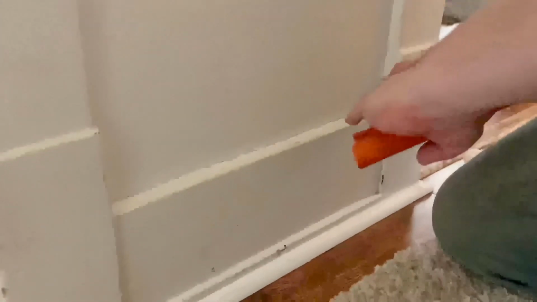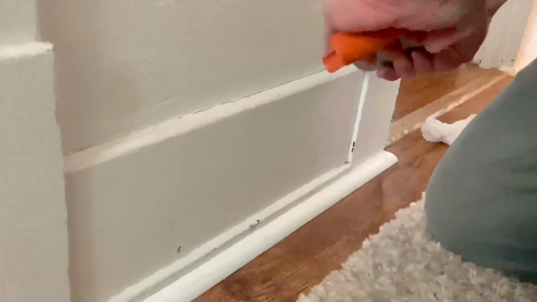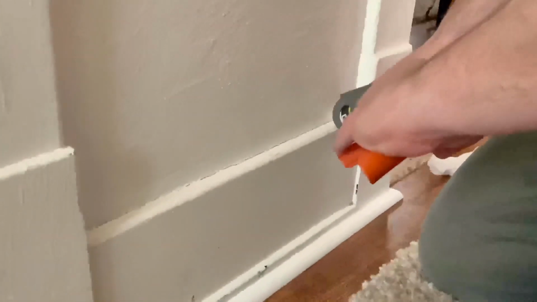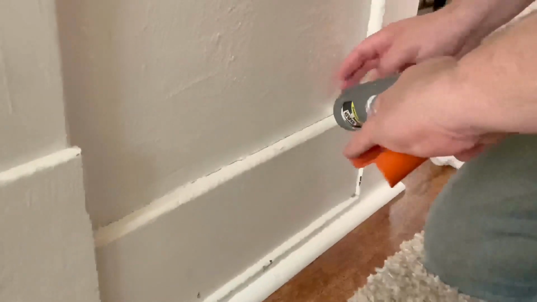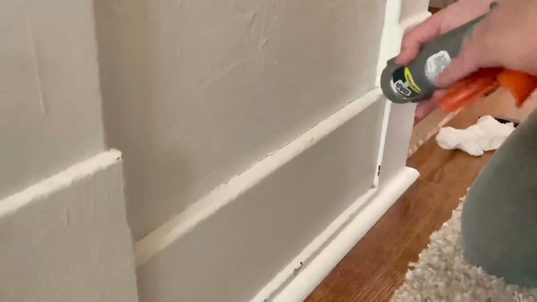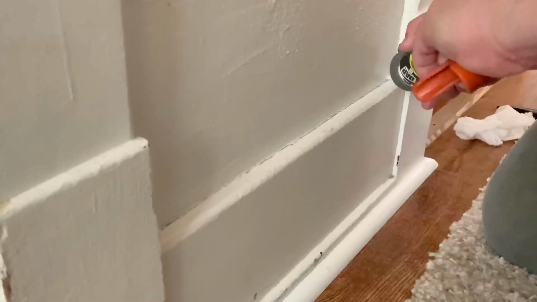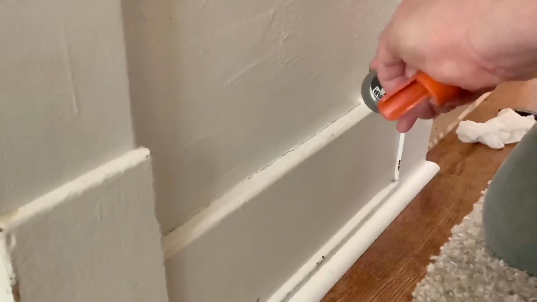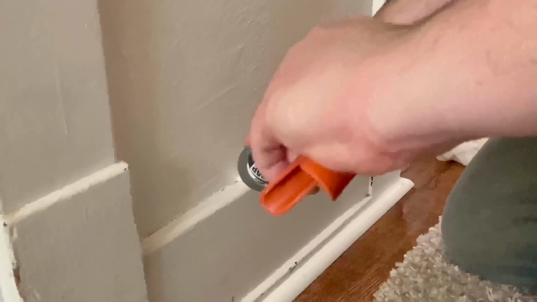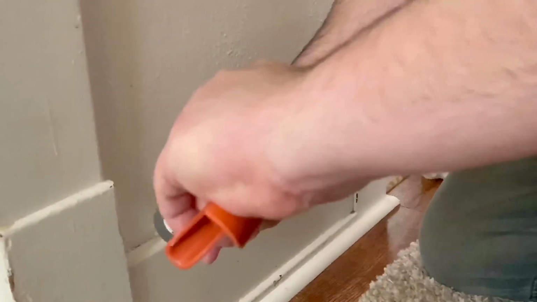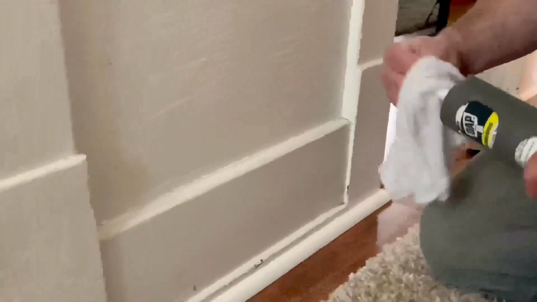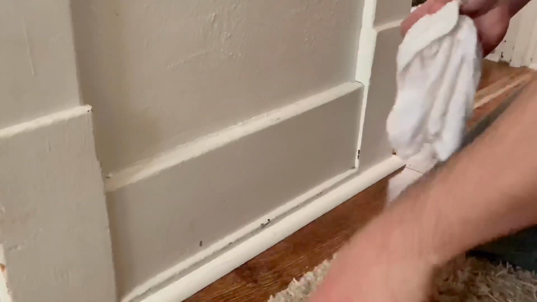We're just going to set our gun in at an angle. We're going to apply firm pressure, and I like to start a little bit away from the corner because when we're done, we can use a little bit of the excess we get to push that in there and create a really nice joint. So we're going to apply firm pressure, a nice, smooth, even bead along this edge. And again, just shy of the corner. Now I'm going to immediately clean off my nozzle here, make sure that's good.